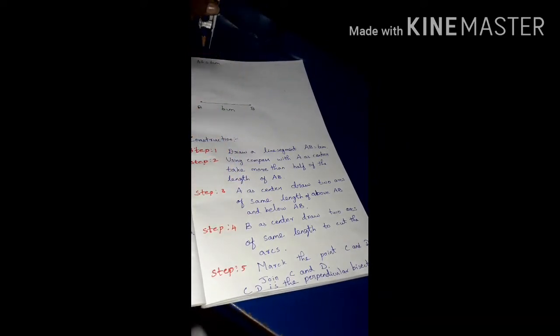Next step, using compass. We have to take the compass. Before you take the compass, keep the pencil ready and check. Your pencil and compass should be straight, both in the same line, both touching the paper. If one is up and one is down, it is not good.